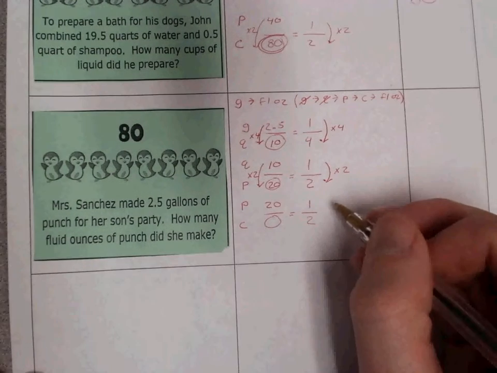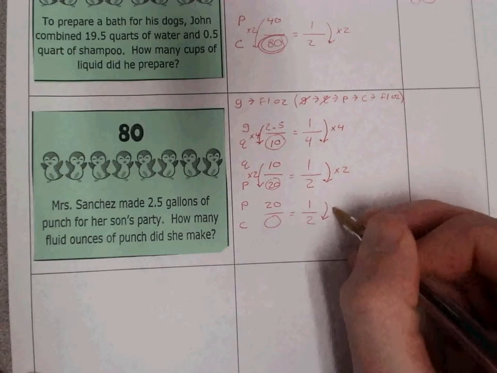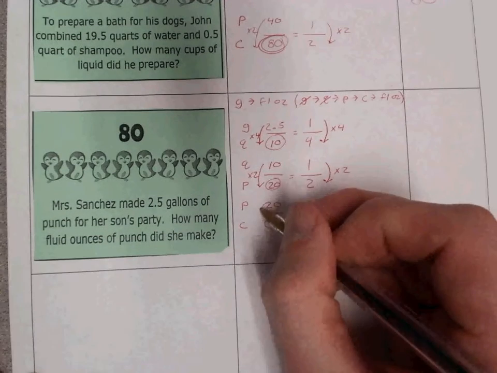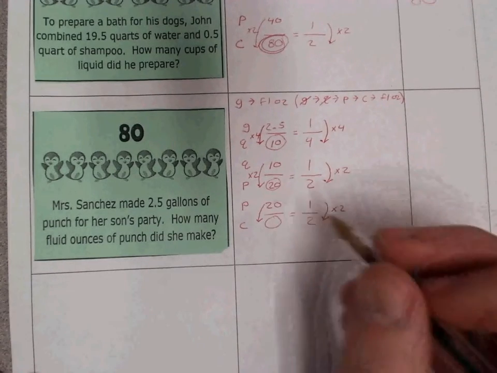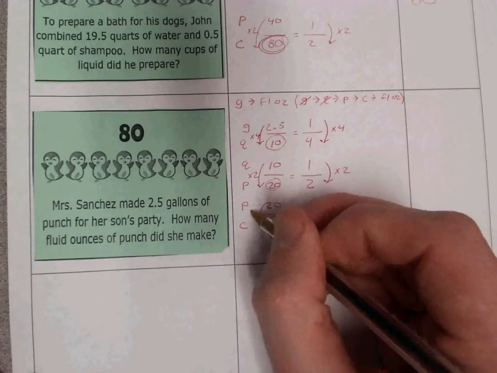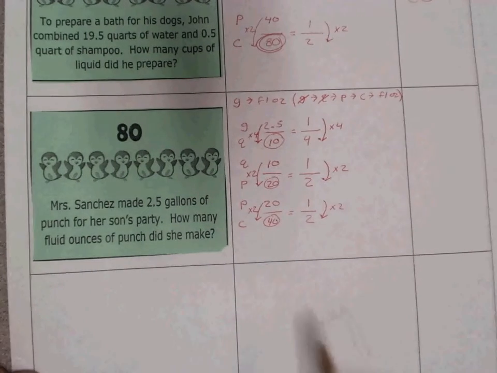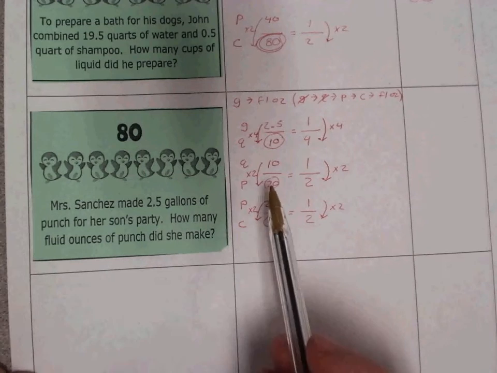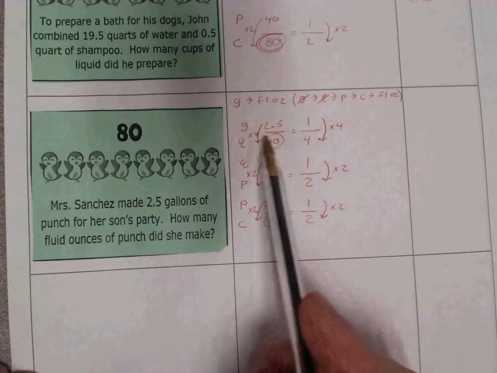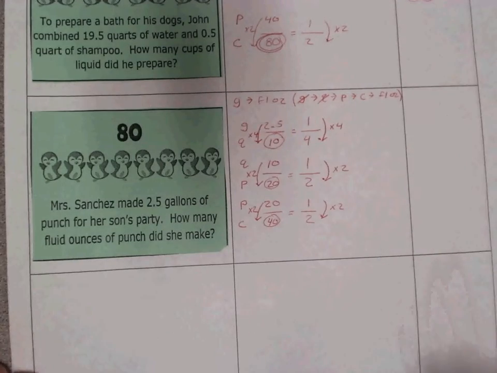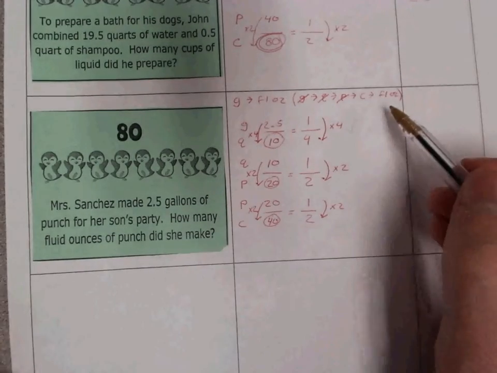From here, just find a scale factor. I see we can go from 1 to 2. We can multiply by 2. So if we multiply by 2 on the right side, we're going to multiply by 2 on the left side. 20 times 2 will give us 40. So at this point we know that 40 cups is the same as 20 pints, which is the same as 10 quarts, which is the same as our original 2.5 gallons. So we're done with the pints. We have cups. Last proportion.